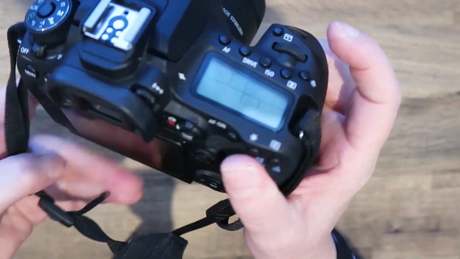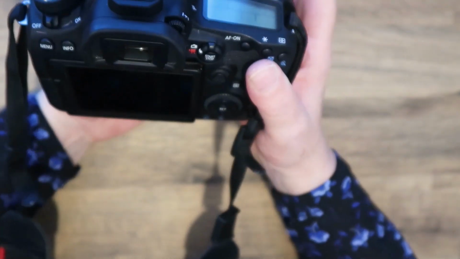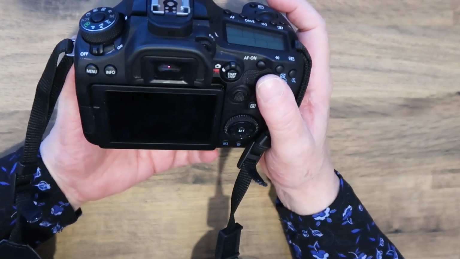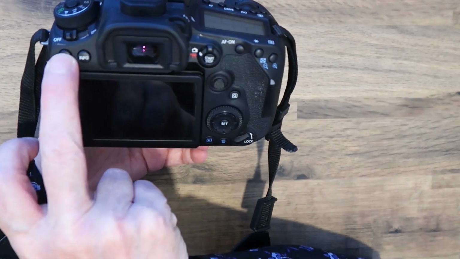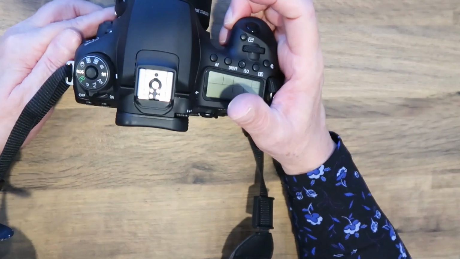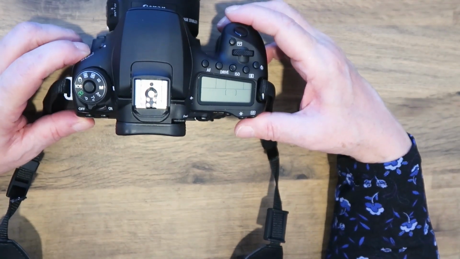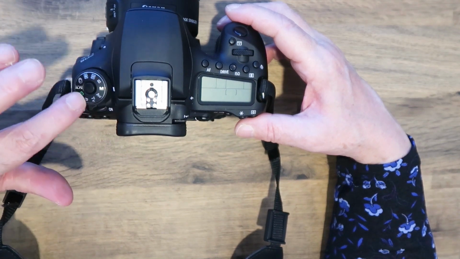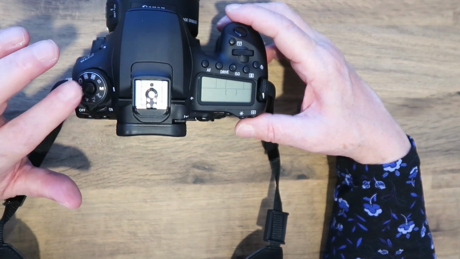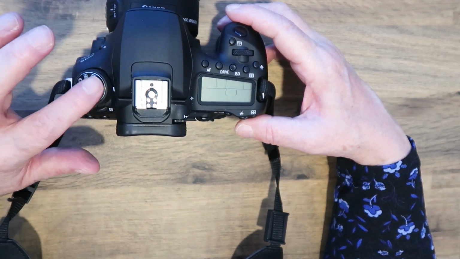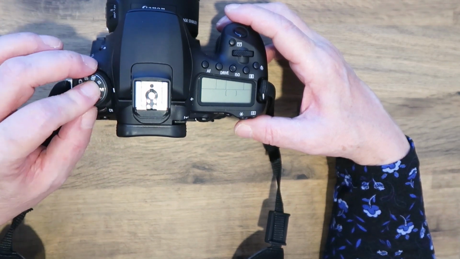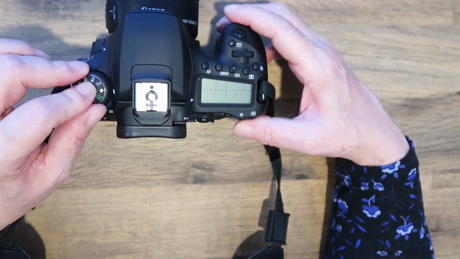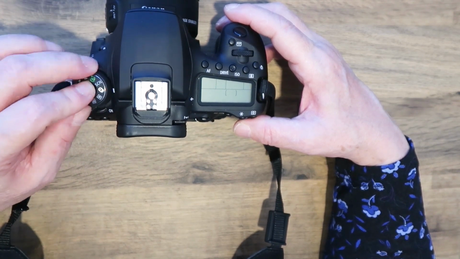So on the back of the camera, let's have a look at these. So we've got the menu button. Actually, well, let's have a look at the top first. So on the top, these are the different modes you can choose, and to turn this dial on this particular camera, you need to press that little button in the middle before you turn it, and then you can turn it like that.